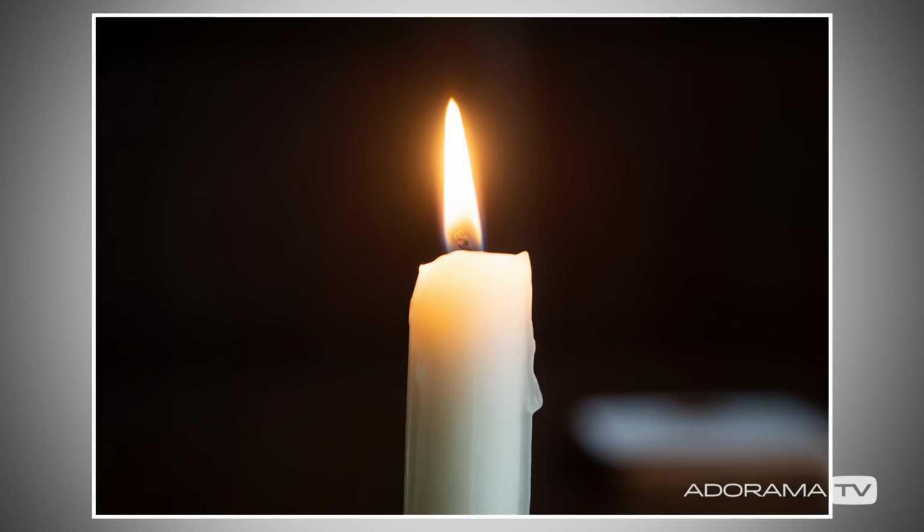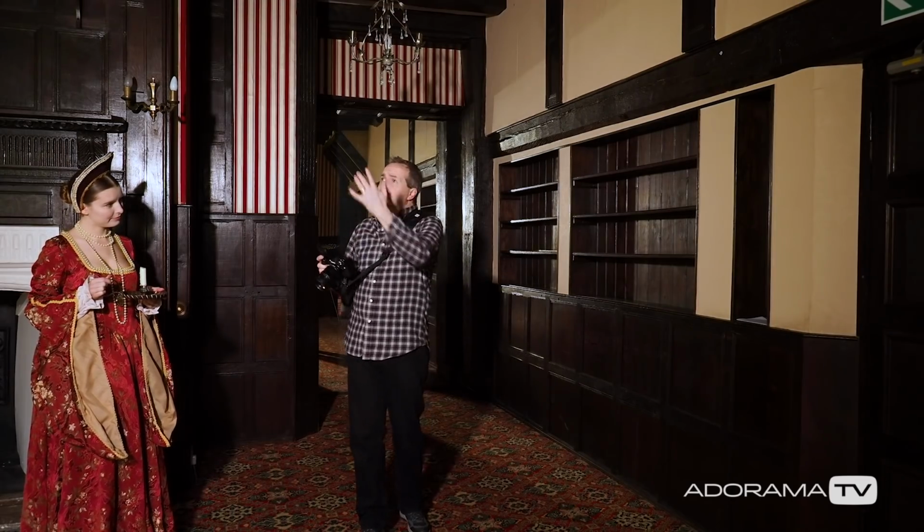Now, the first thing I need to do is to work out the exposure of the candle. It's the brightest thing in the shot, and by trial and error, I've come up with a setting of f2.8 at 1/100th of a second, ISO 400. Now I'm going to take a picture at those settings but without any flash just to see how the ambient records at those settings as well. So let's have a little look.